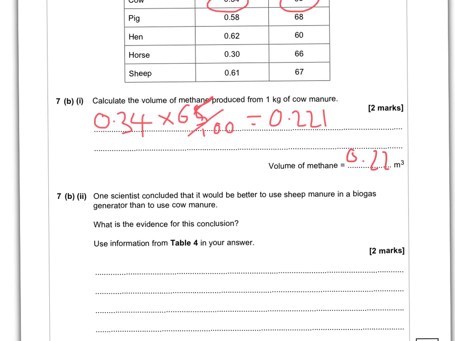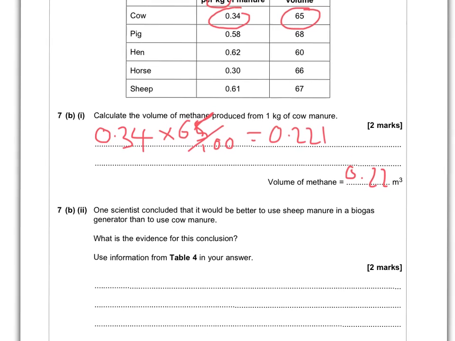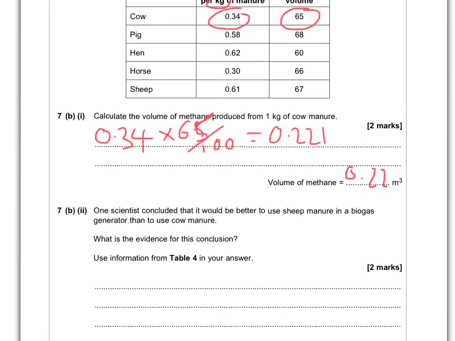One scientist concluded that it would be better to use sheep manure in a biogas generator than to use cow manure. What is the evidence for this conclusion? Use information from table 4 in your answer. So one scientist is suggesting that this manure here is better than that. Well, what's the evidence for it? Let's have a little think.